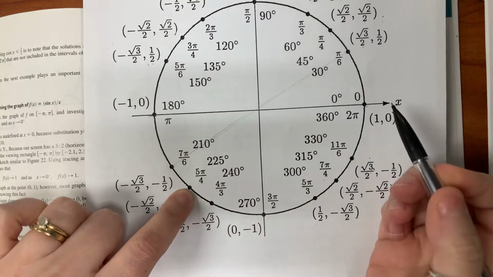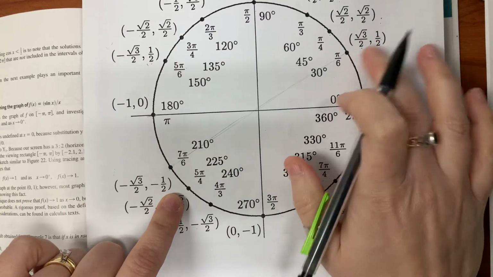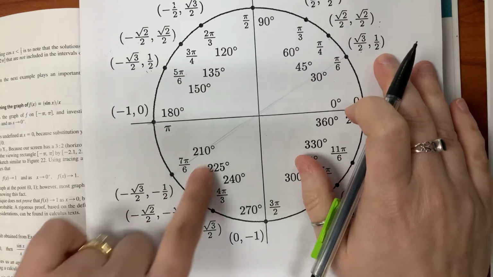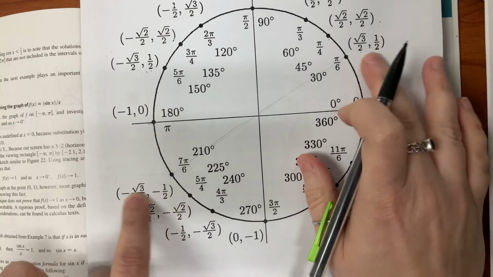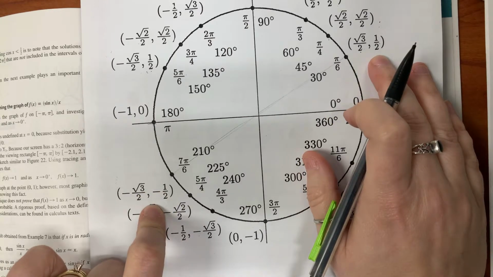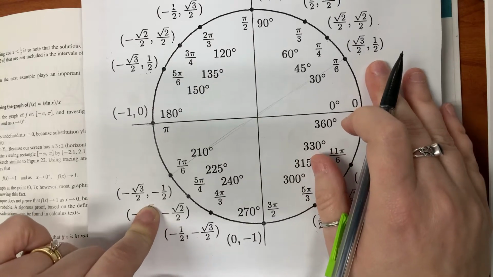So what does that do to your coordinate points? This one was square root of 3 over 2, comma 1/2. When I put it all the way over here on the other side, it just made the two coordinates negative. Otherwise, they are the same. So it switches the signs. If you add pi, it's going to switch the signs of your coordinate values.